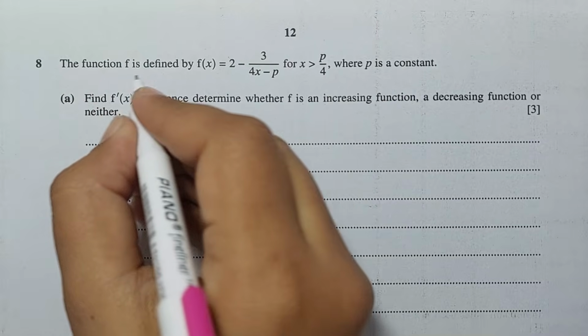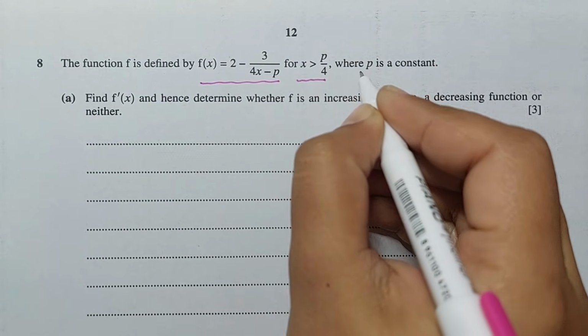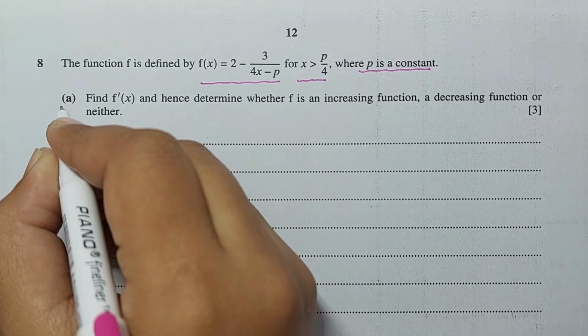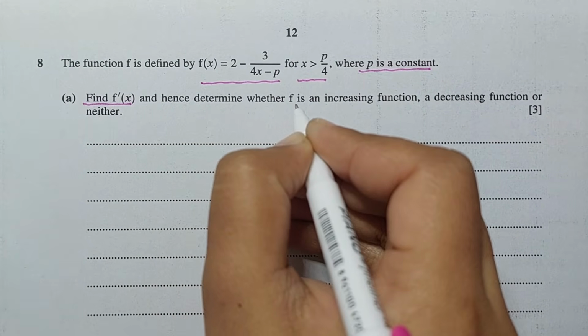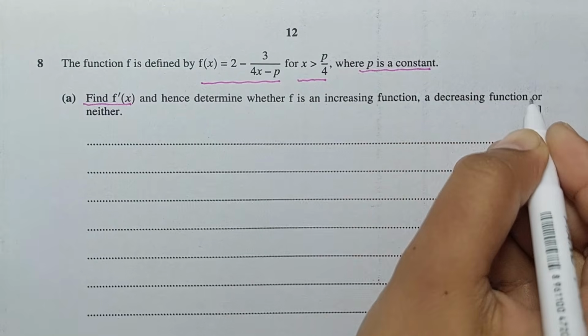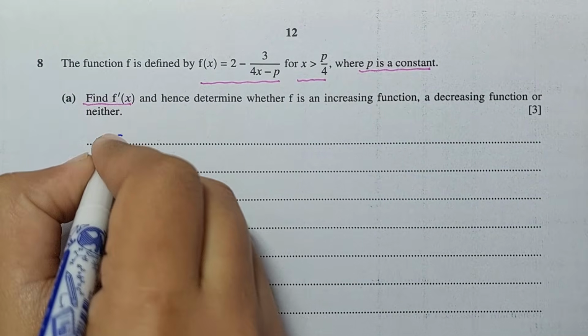Question number 8. The function f is defined by this function f of x for x greater than p by 4, where p is a constant. Part A, find f prime of x and hence determine whether f is an increasing function, a decreasing function, or neither. So first we need to find f prime of x.